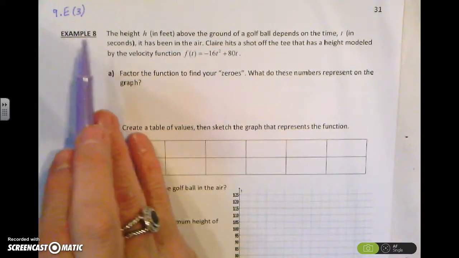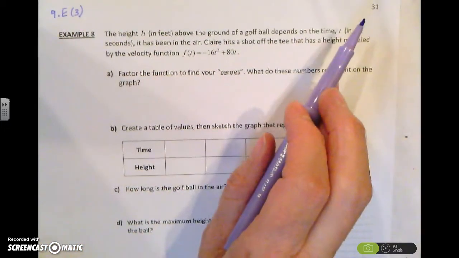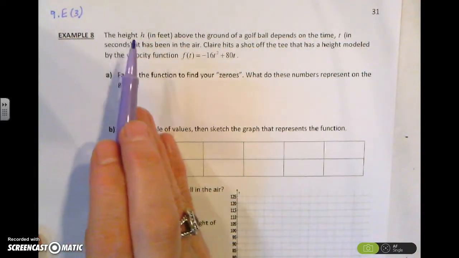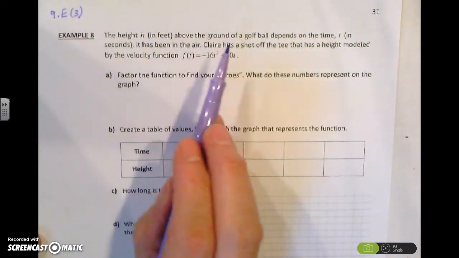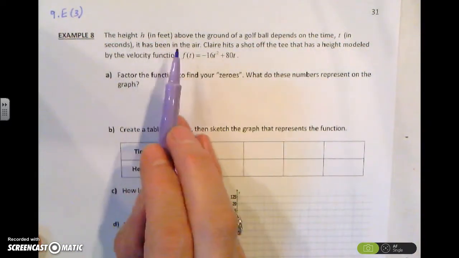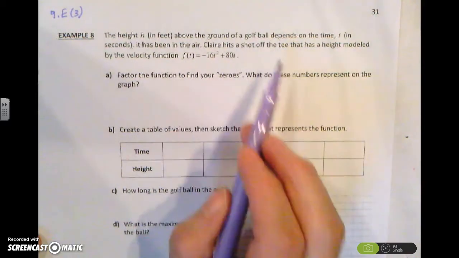All right, we're going to skip over to example 8, which is on page 31 to do next. It's got the height, h, in feet above the ground of a golf ball depends on the time, t, in seconds it's been in the air. So it goes up and comes down.